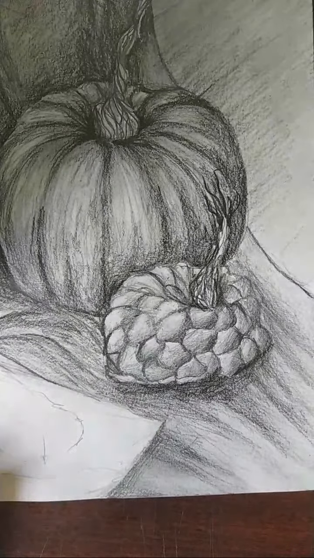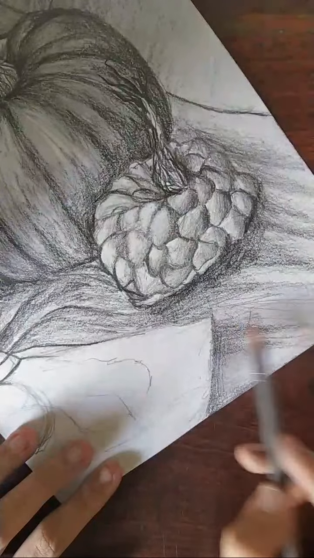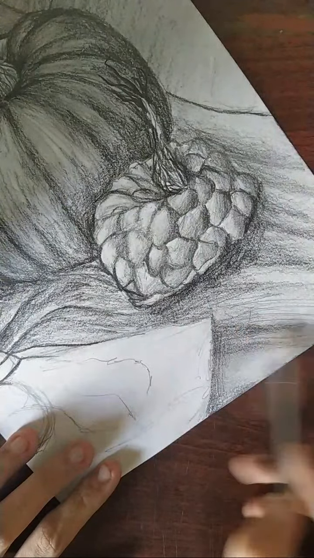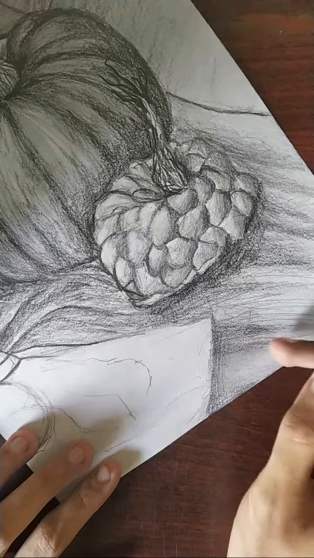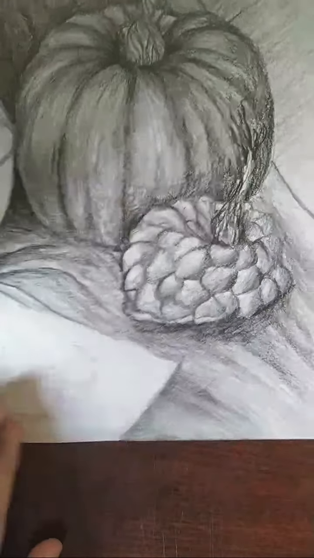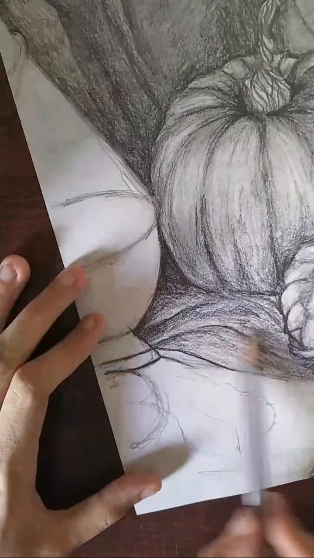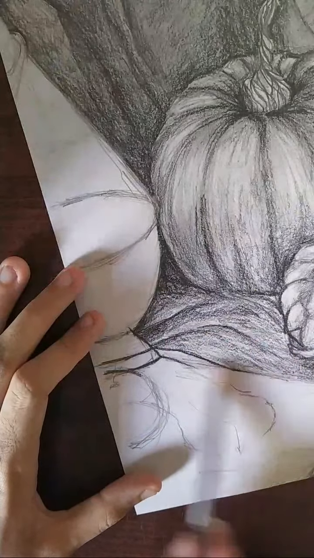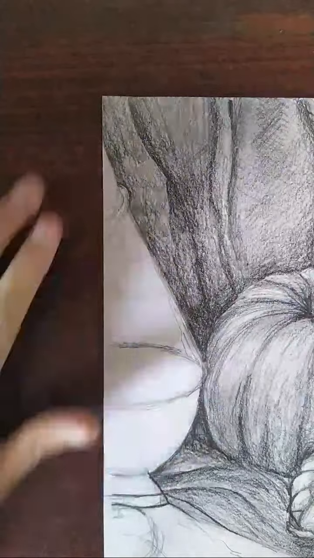We are done with the cloth also. Now we'll move on with this part. We'll finish it off, and we'll complete this.